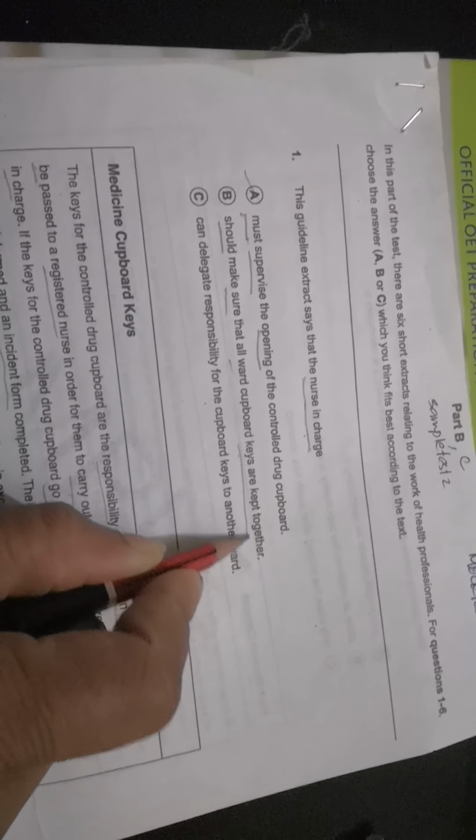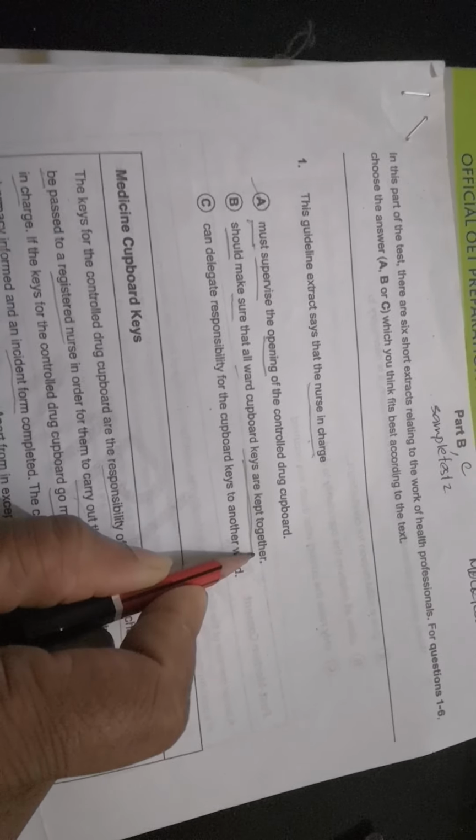The first option is the nurse in charge must supervise the opening of the controlled drug cupboard, and the second one is the nurse in charge should make sure that all ward cupboard keys are kept together. You have to underline these keywords, and whenever you read the answer options you have to begin from the question also.